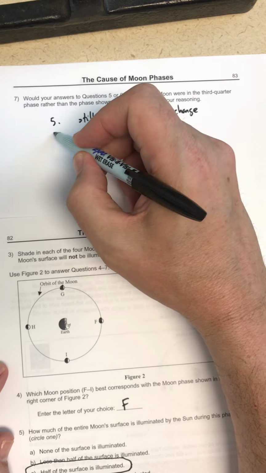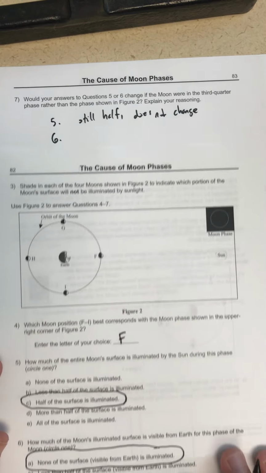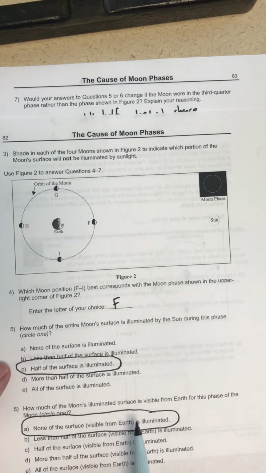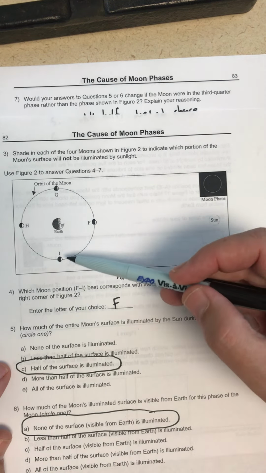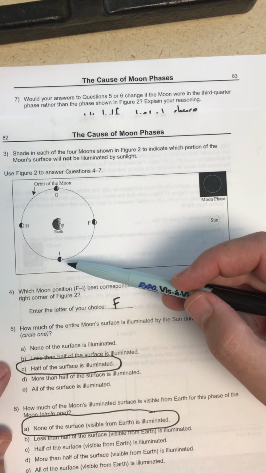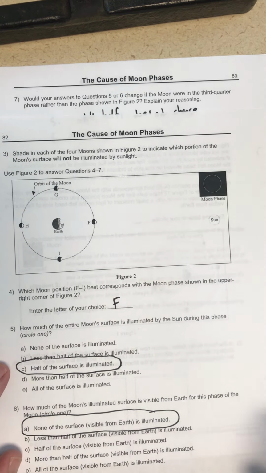Okay, how about for answer question 6? How much of the moon's illuminated surface is visible from Earth for this phase of the moon? So in third quarter, how much of the illuminated surface is visible? Well, half of it is. Hence why it's called a half moon.